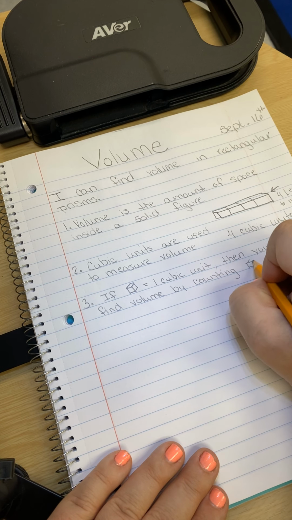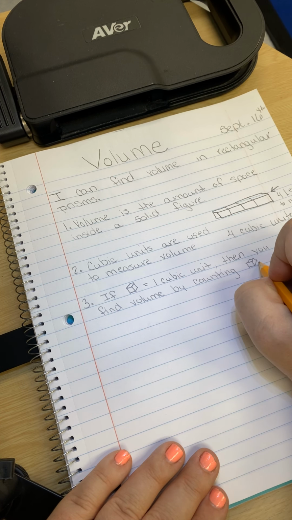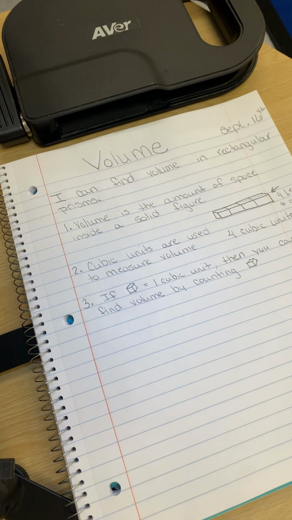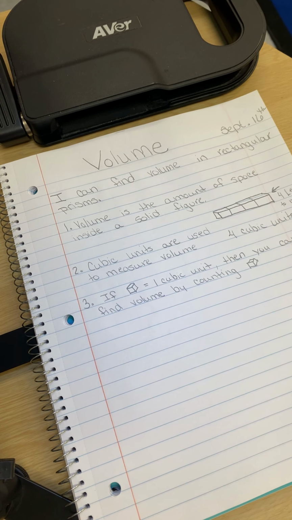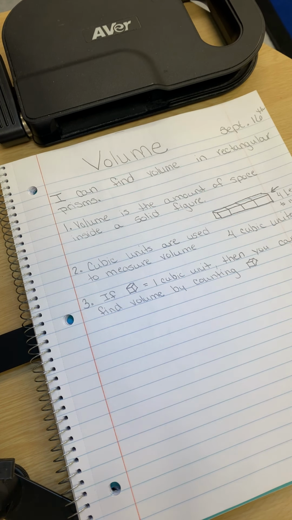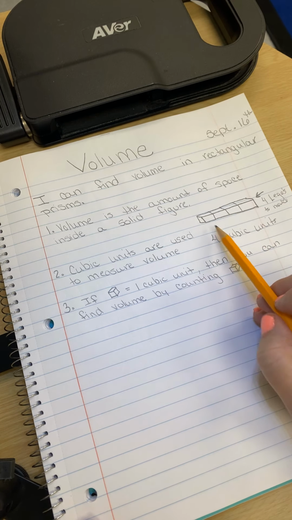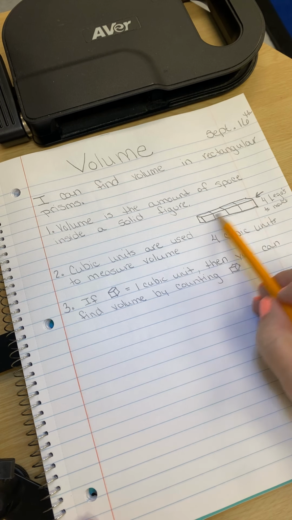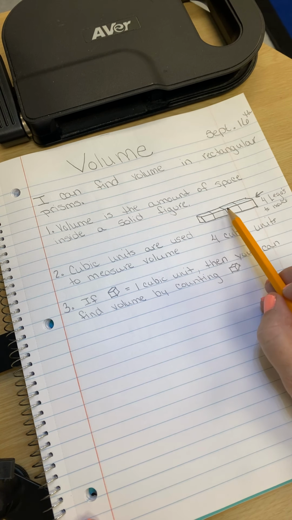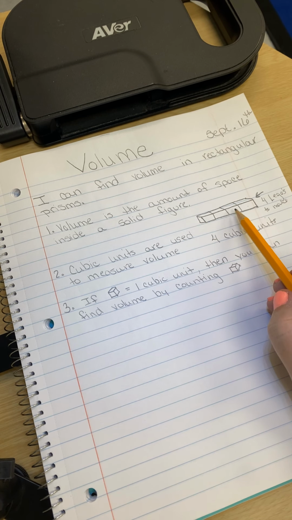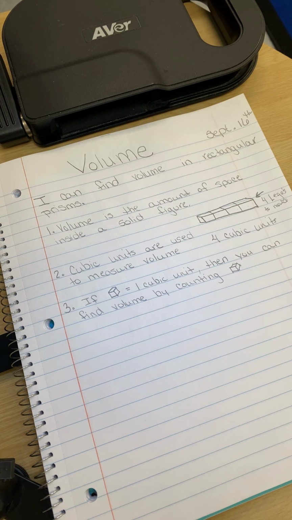And I'm going to draw another cube here. So if a cube equals 1 cubic unit, then by counting the cubes, I could find the volume. For example, if I go back up to this picture and count my cubes, even though they're going in a different direction, they're still cubes. 1, 2, 3, 4. It is 4 cubic units.